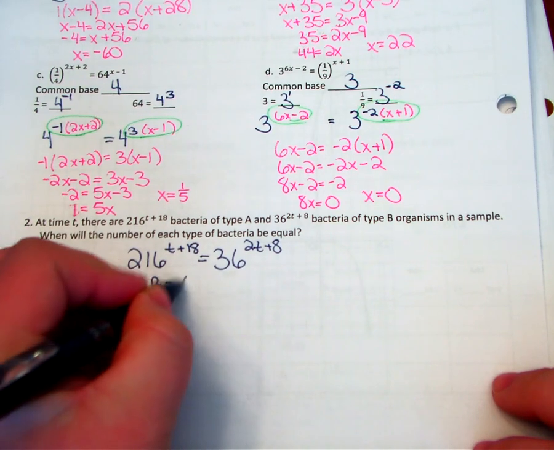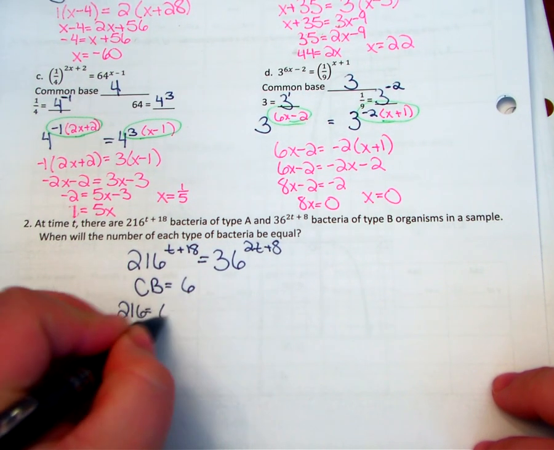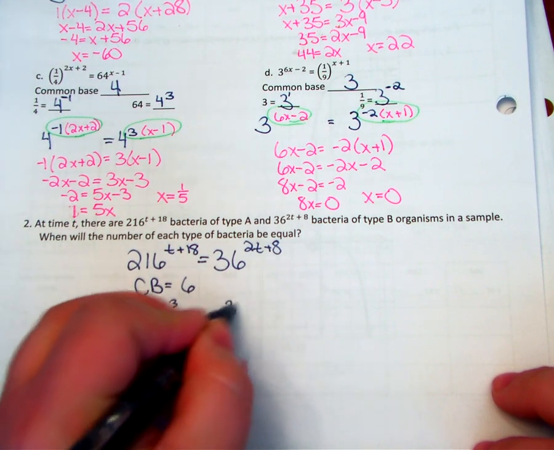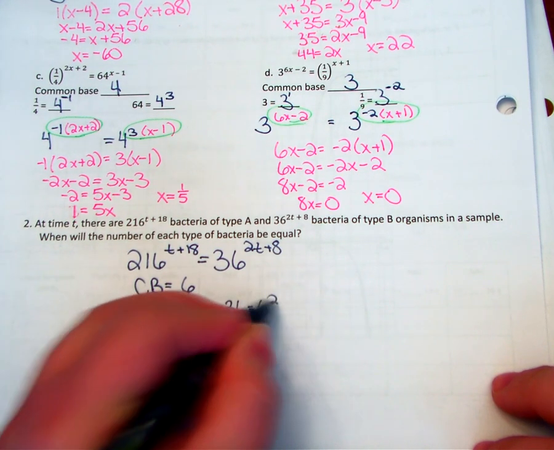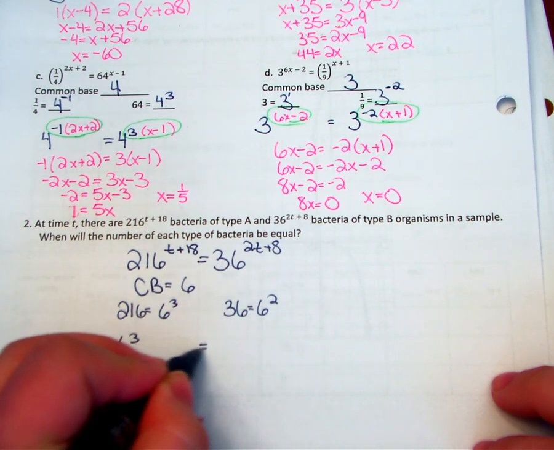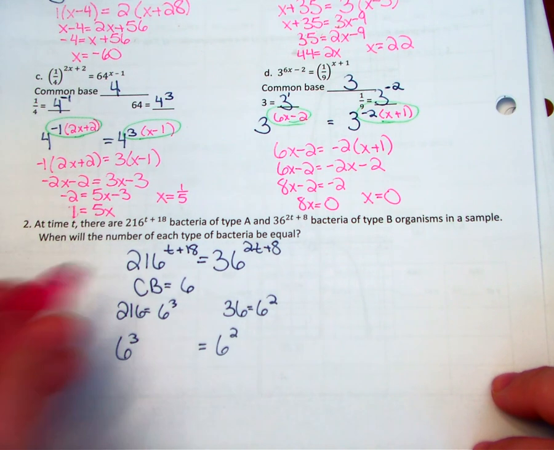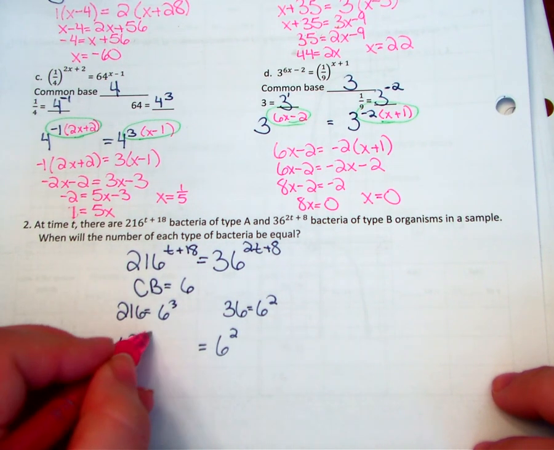So my common base is 6. That means that 216, we're using 6 to the third. And 36, we're using 6 squared. So 6 to the third and 6 squared are going to go in respectively. And our exponent is going to be used in parentheses.